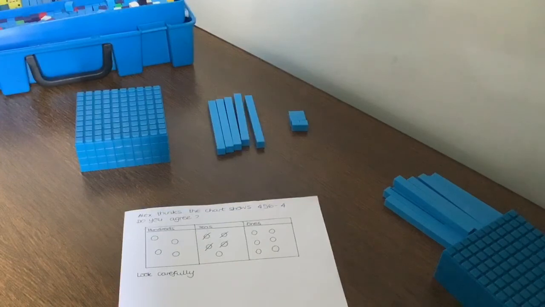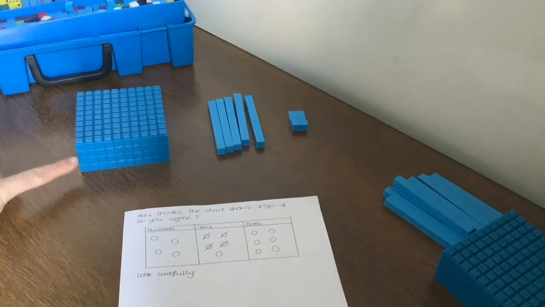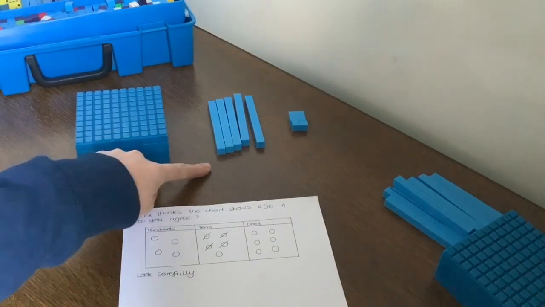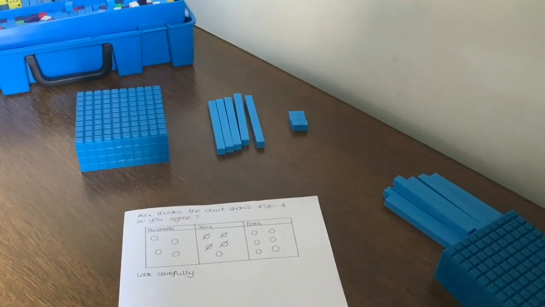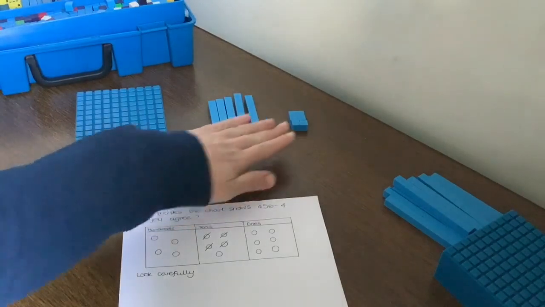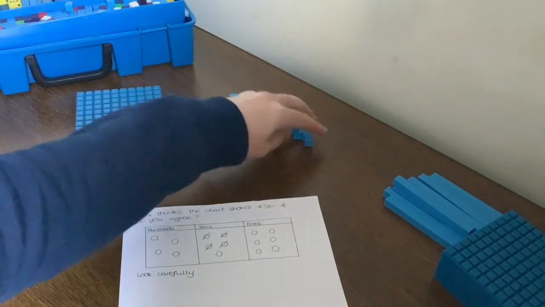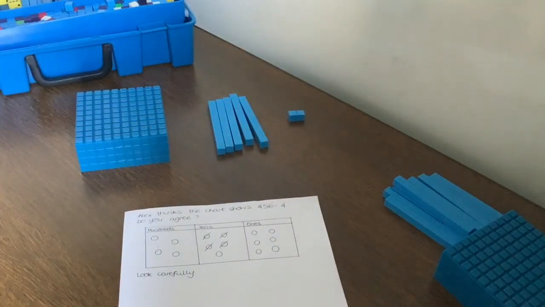So I've just shown you a picture of a question. Alex thinks that the chart shows 456 subtract 4. And then the question says, do you agree? What would you say to Alex? If you have a look, I've set out 456 in base 10. There's our 400s, there's our 5 tens, and there's our 6 ones, 456. Now if he wants to subtract 4 ones, we know that we would go here to the ones column, and we subtract 4 of those ones. And then we can see the answer really clearly in the base 10.